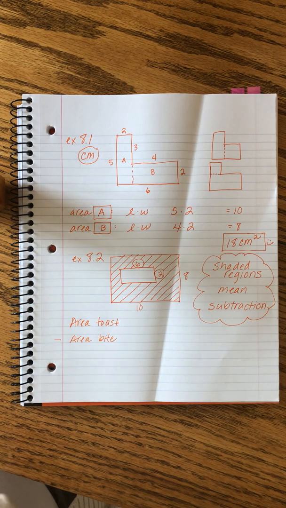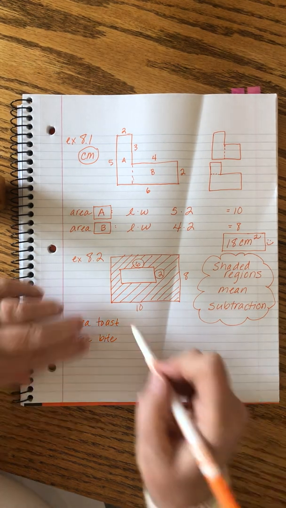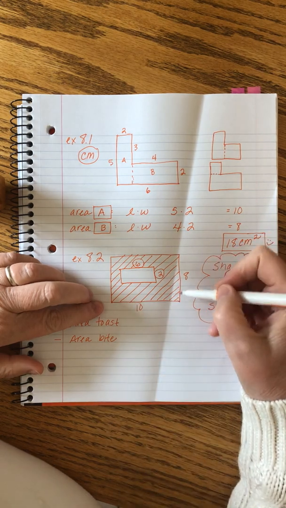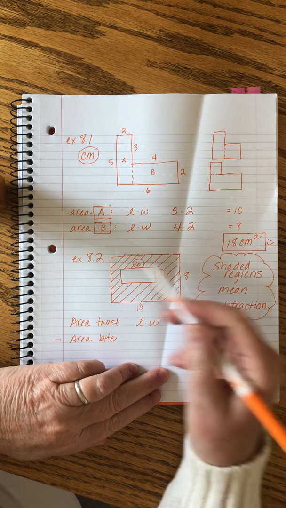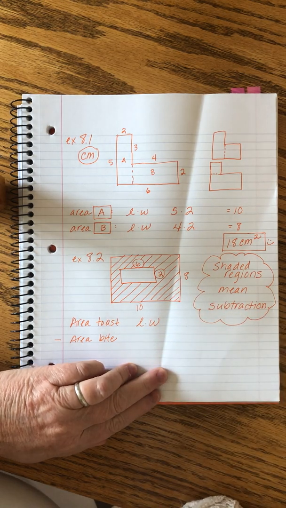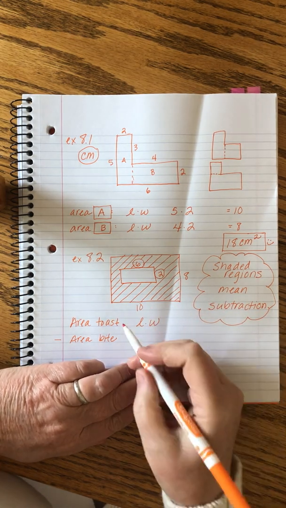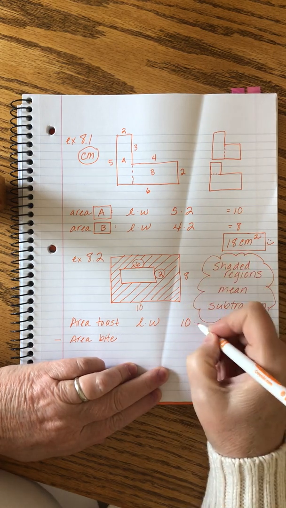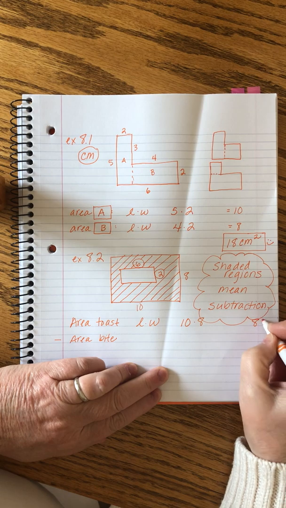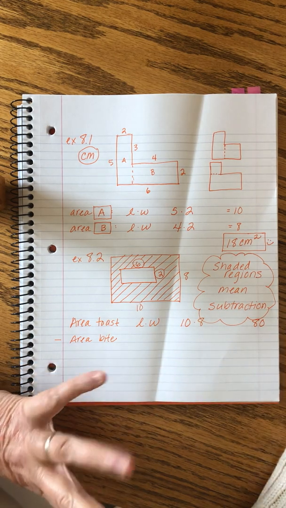So the area of the toast, we look at our numbers to see what we can find. Oh, there's the length and there's the width. So again, I always write my formula down, because later we're going to be doing problems that involve multiple formulas, so we'll want to be straight on that. The length is 10. The width is 8. So that means our overall toast is 80 units.